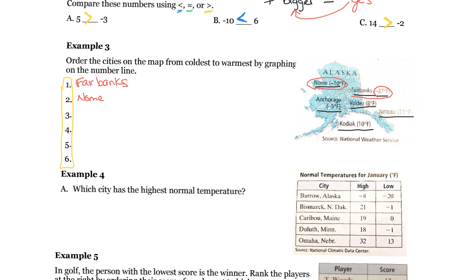And then the next one is Anchorage. Does this make sense? It might be helpful to write this. This was negative 27 degrees. This is negative 10 degrees. Negative 5 degrees.